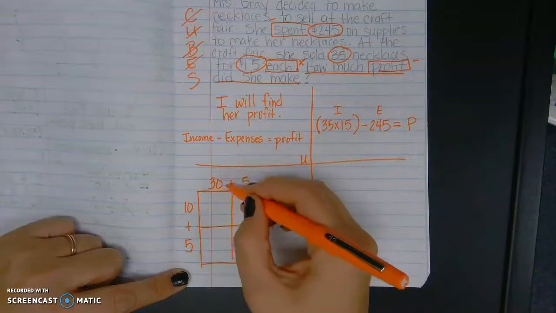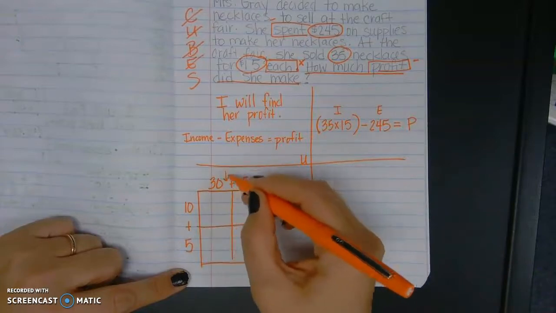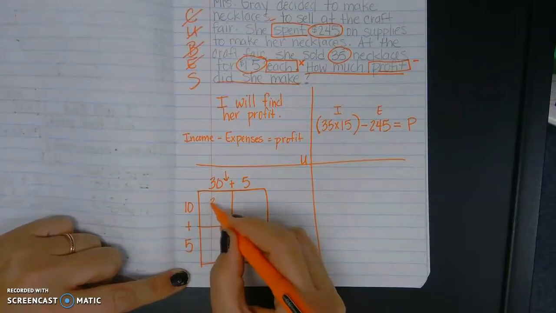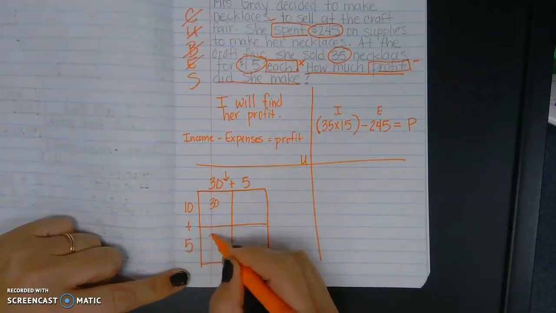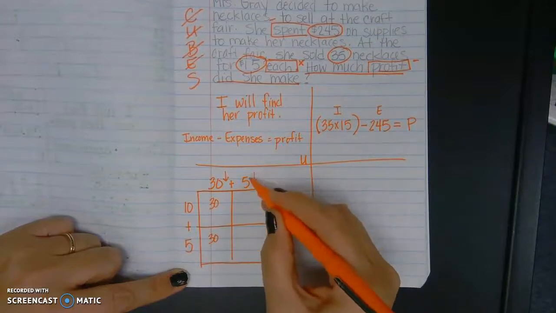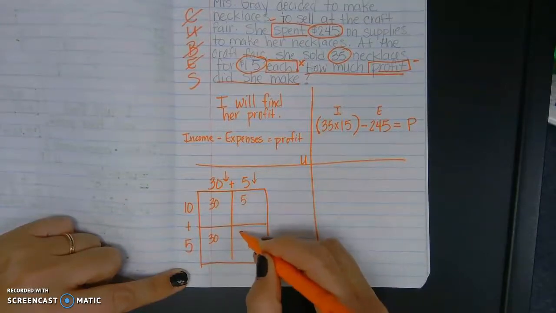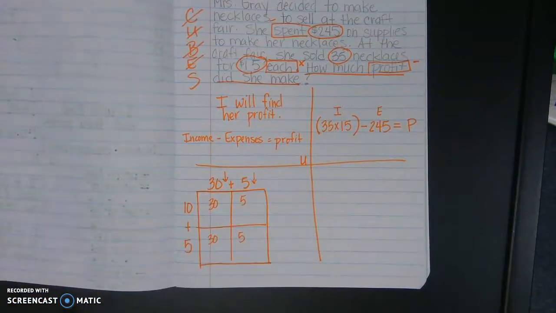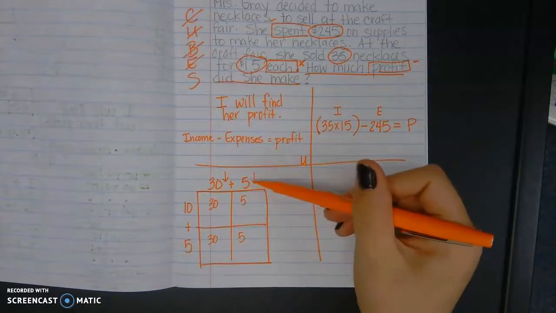All right, so my 30, remember, goes down, down, down in both boxes. So 30 and 30. Same thing for my 5. It goes down in this box and down that box. Last year when a couple of my kids had problems knowing where to drop it to, I said, imagine this is an elevator.